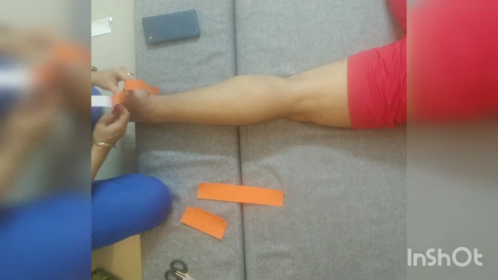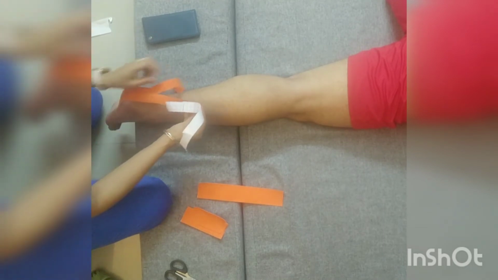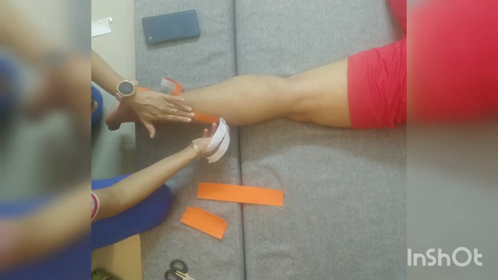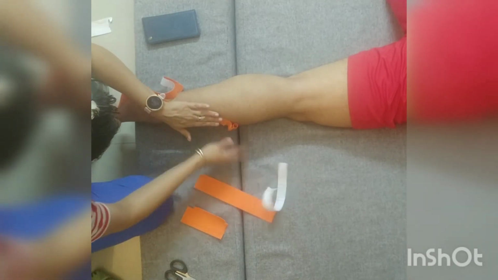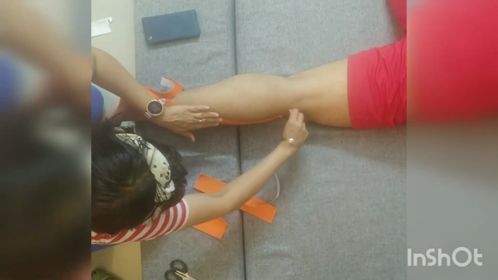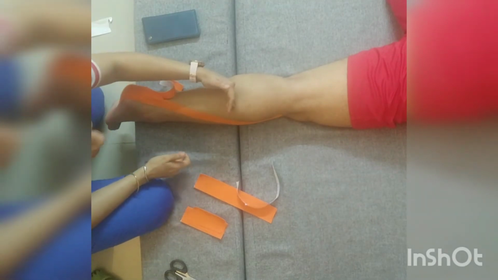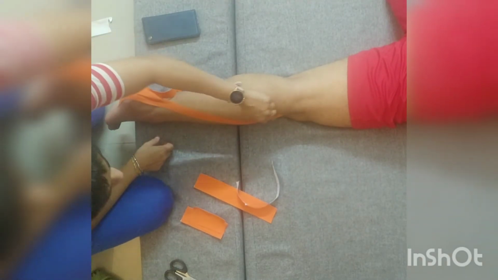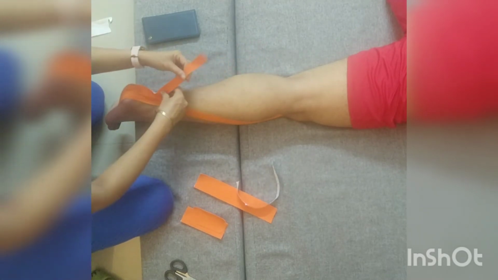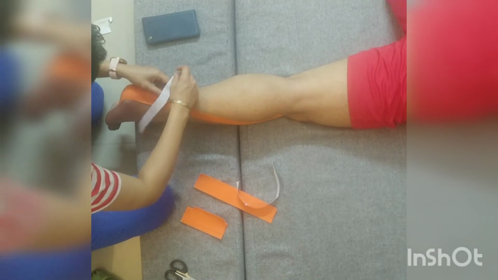All right, just stretch it, and go around the calf, like this. Okay, and stick here. Got it? We took it till this length, but when you stretch it, it goes till the end of the calf. You got it?